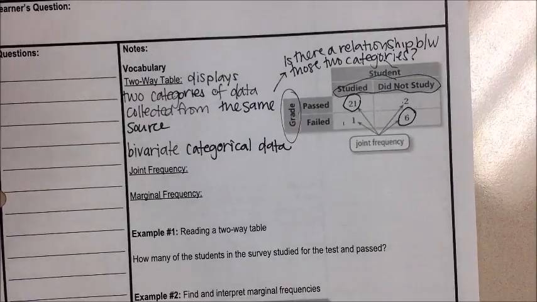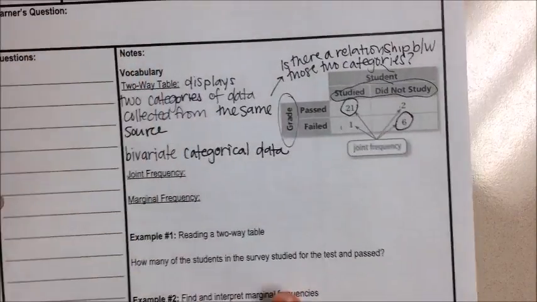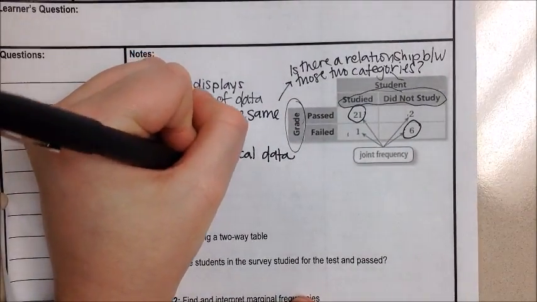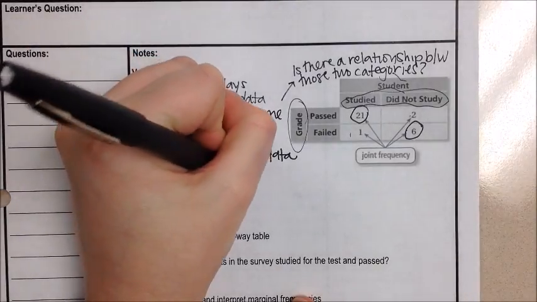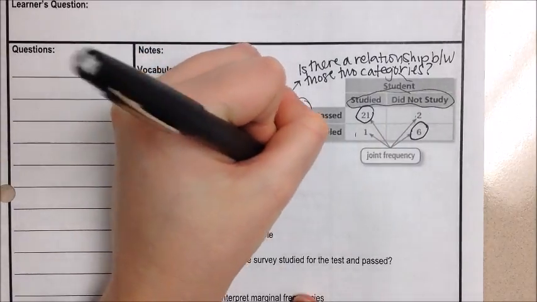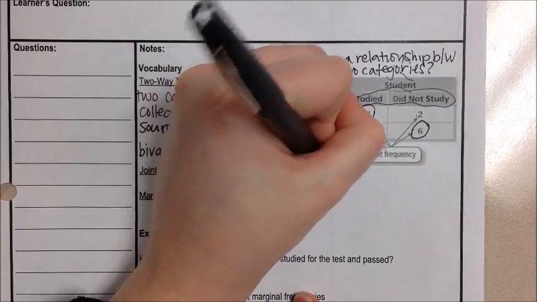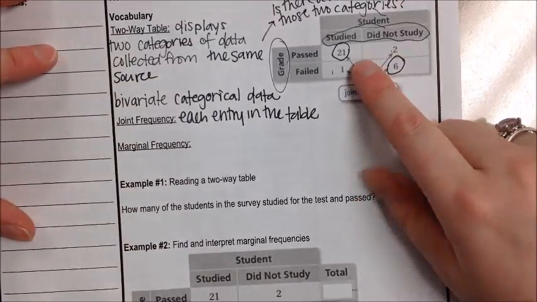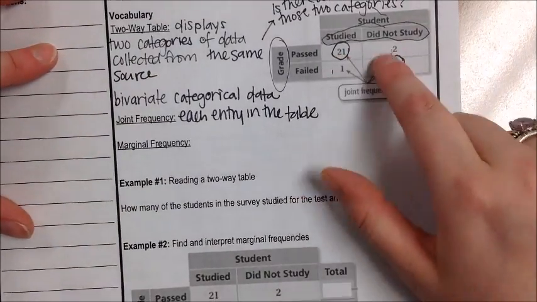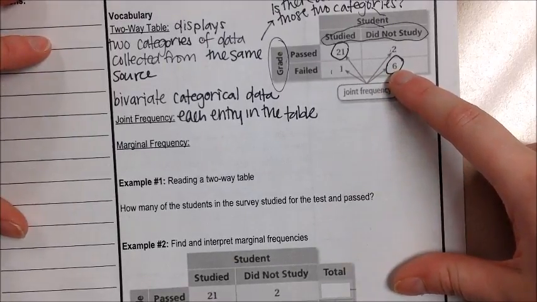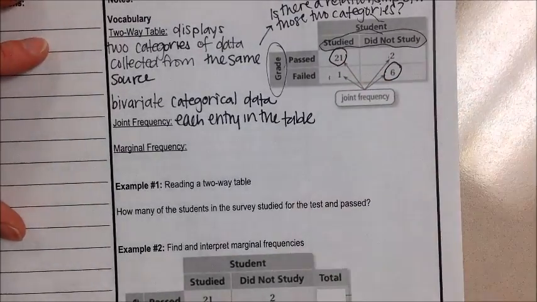Now, a joint frequency, real simple, is just each entry in the table. So in this one over here, it's how many boxes there are with numbers. So there's 4 joint frequencies.